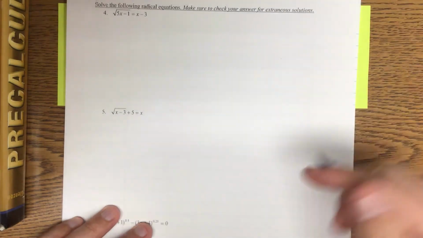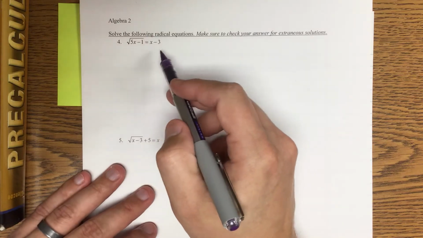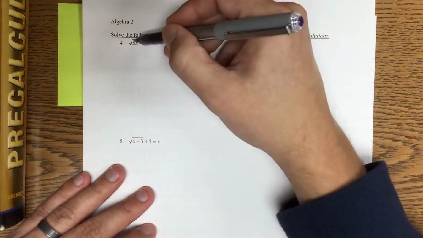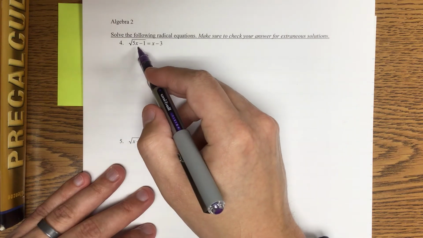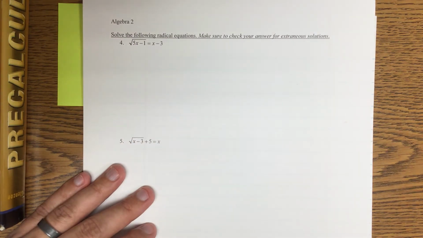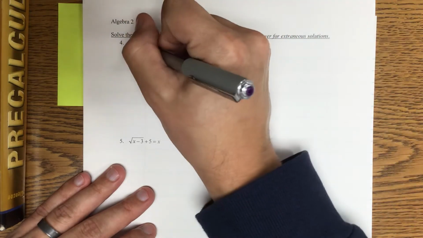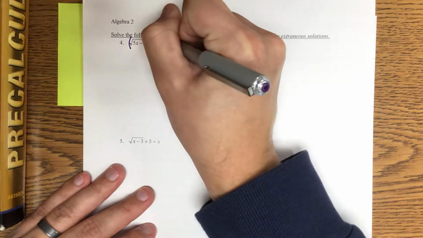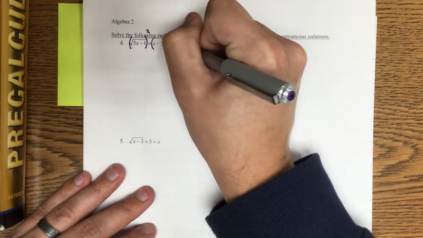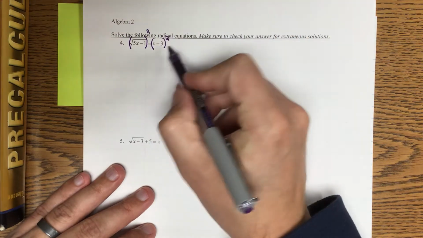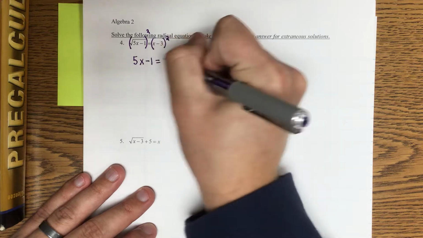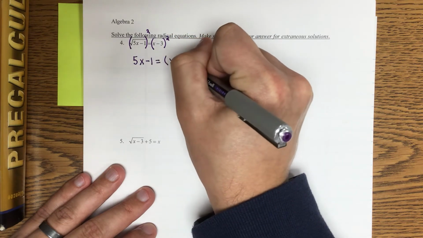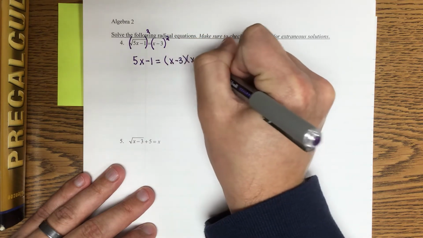For number 4, you'll notice that I have a square root equal to x minus 3, but I do have variables on both sides. But the one thing to note is the square root is by itself on one side. So I'm going to square it to get rid of it. But the problem is when I square the other side, I've got FOIL going on. So while this side is 5x minus 1, this side is x minus 3 times x minus 3.